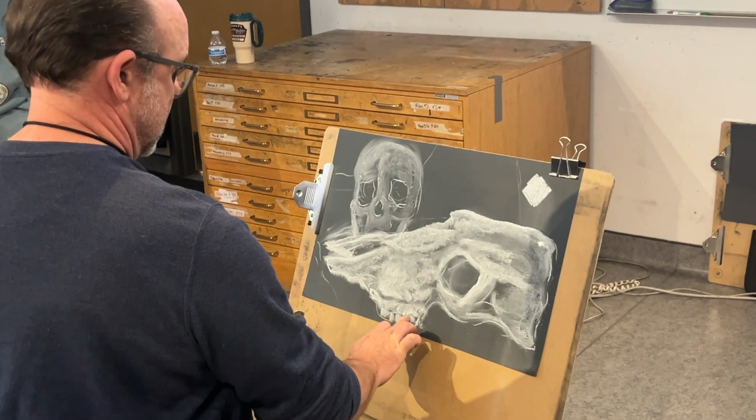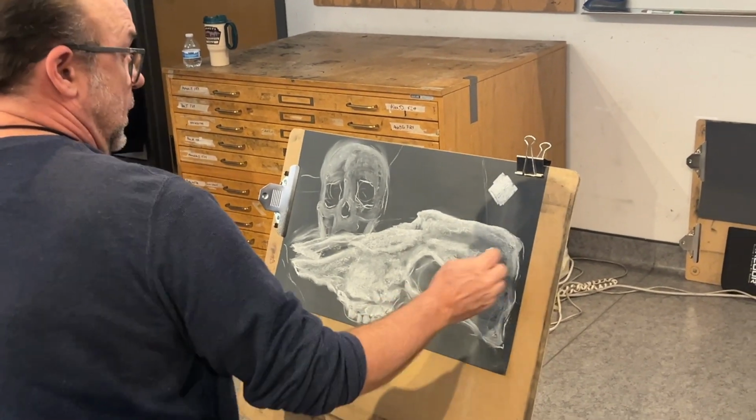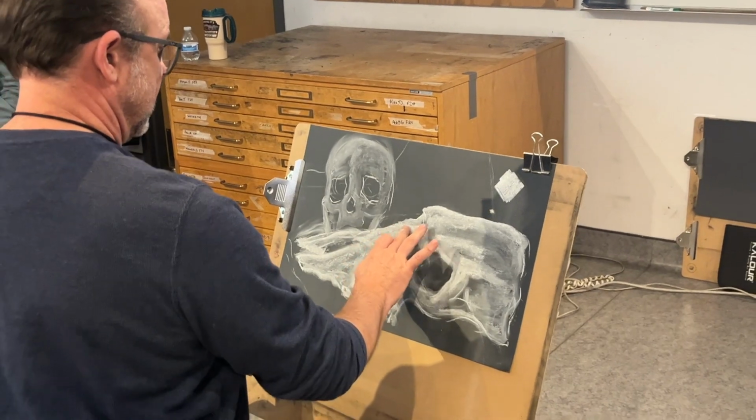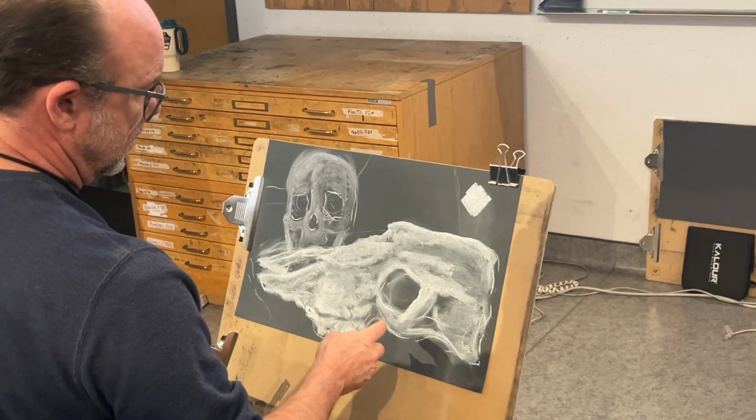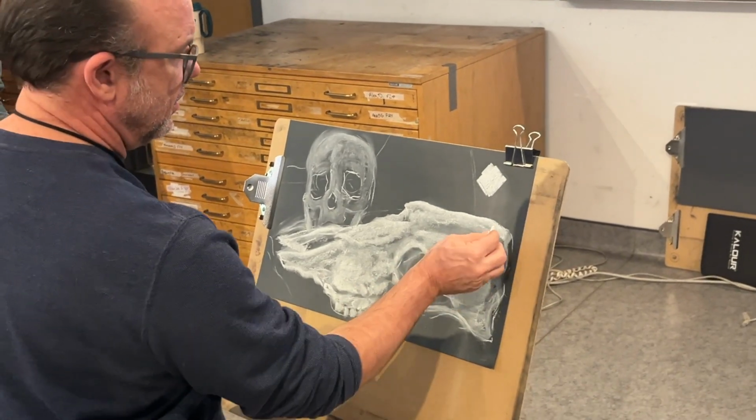We're actually drawing them. So that was, what, my third layer? That was great.